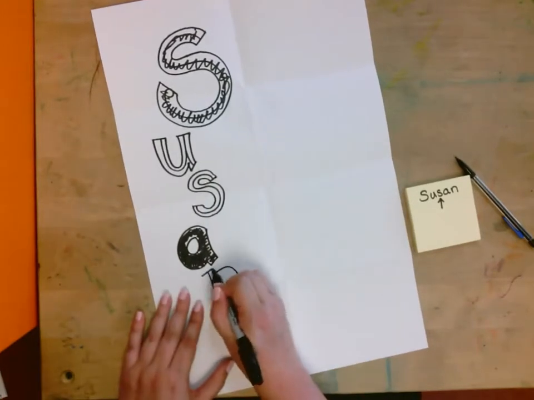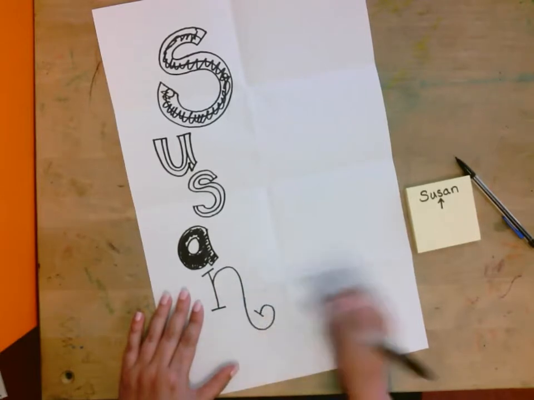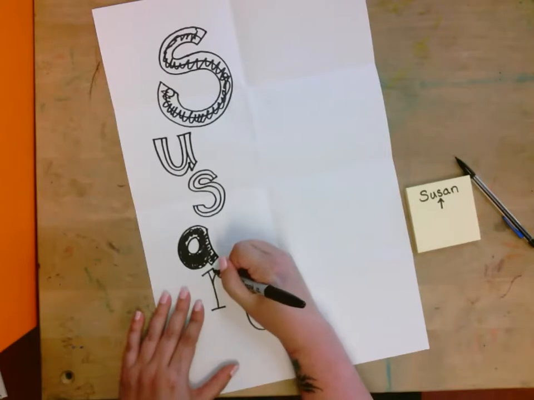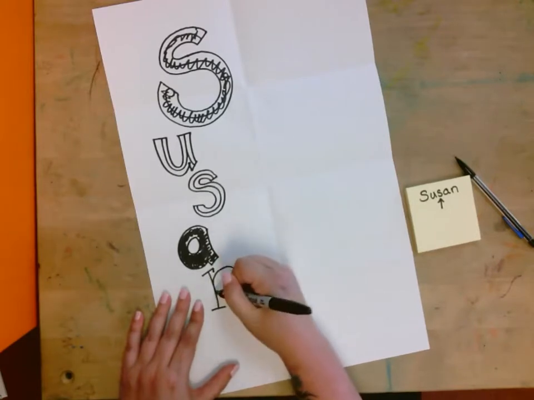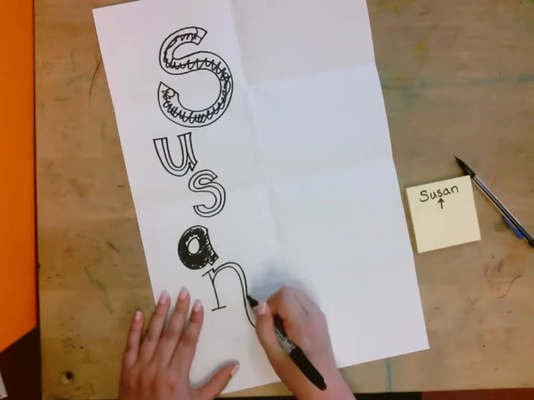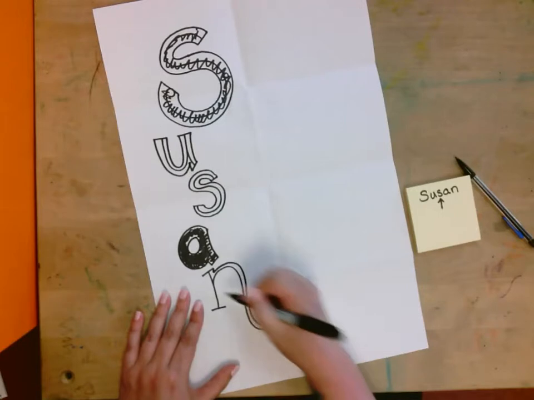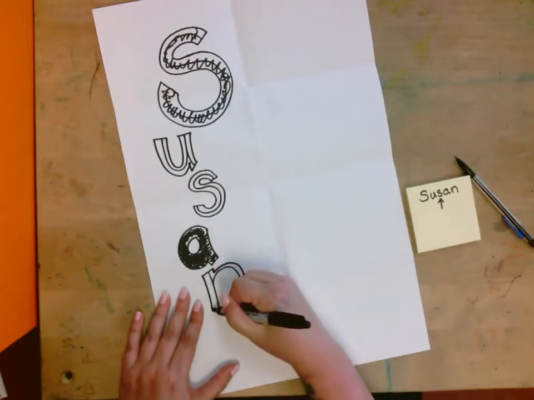The N will come in, and this swirl will work. It's going to make it look a little bit more interesting. So I'm going to come down following the stem right here. Come around, up and connect. And then I like going top to bottom. I think it makes life easier.